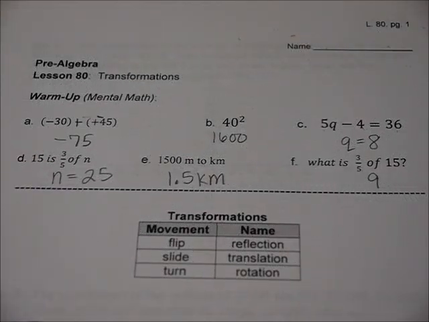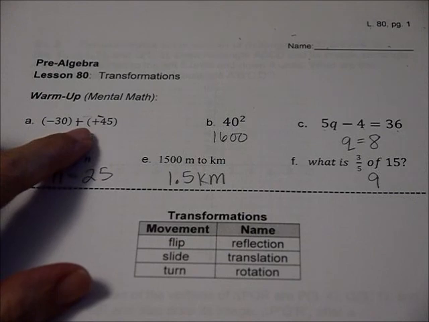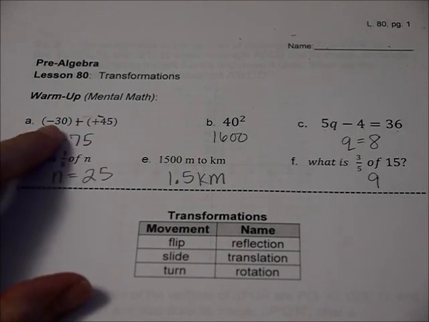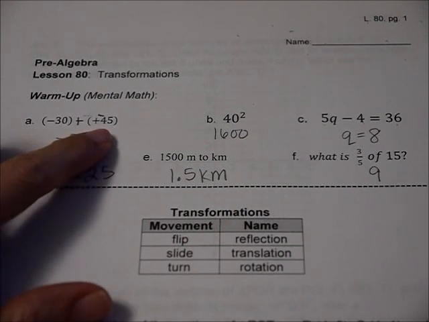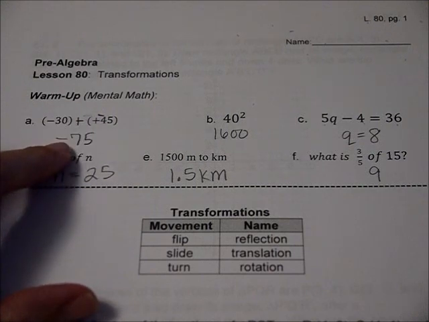All right, here we go with the answers. This case had a minus sign between them, so you add the opposites. Now they're both negatives. We have negative 30 and negative 45, so they make a negative together, and they just combine 30 plus 45, which is 75.